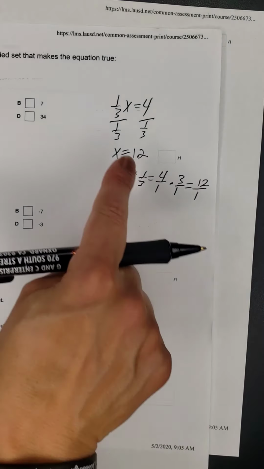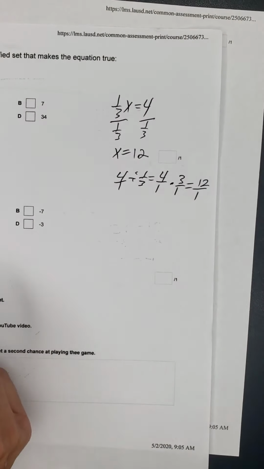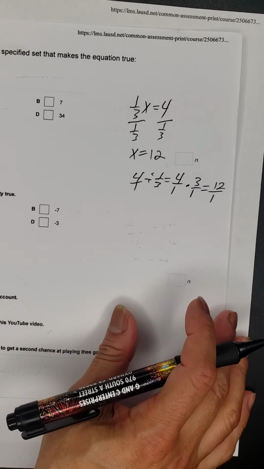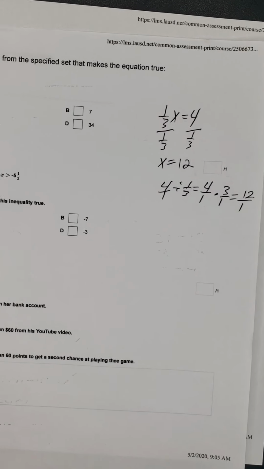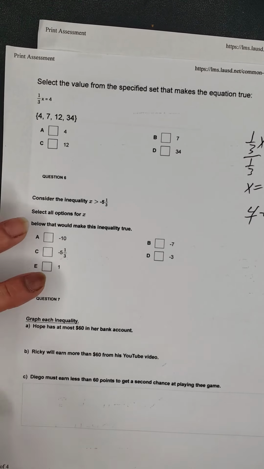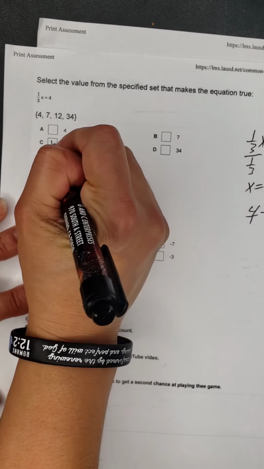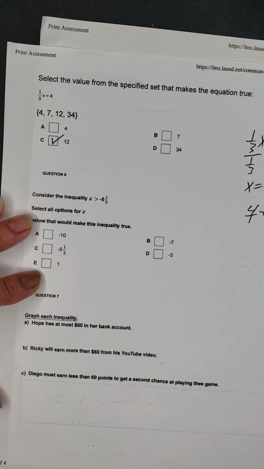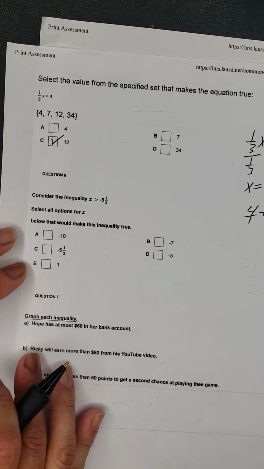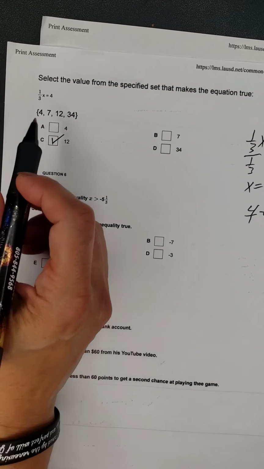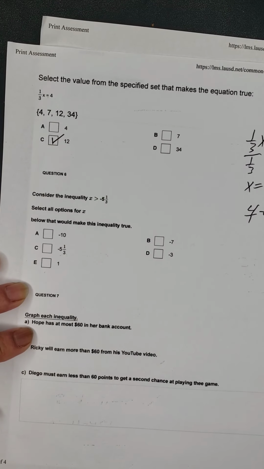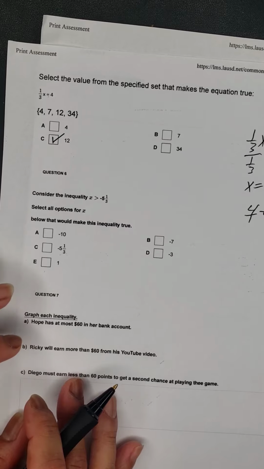You can do the multiplying by reciprocal instead of dividing method. If you want to use that method, that's fine. Just show your work on your work page. Okay, so 12 is the right answer. That's the only one that you should click on. There is only one right answer. When there's an equation, there's only one right answer.